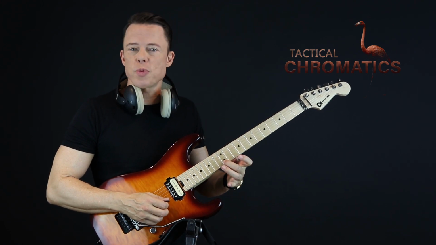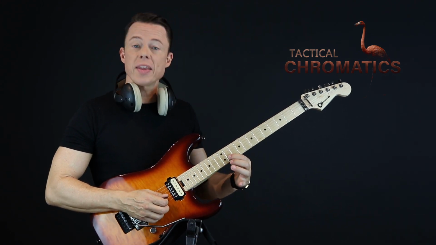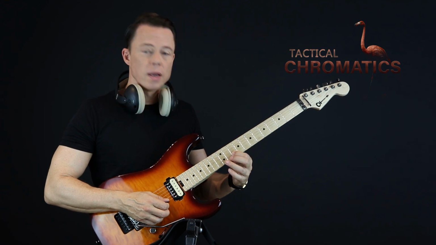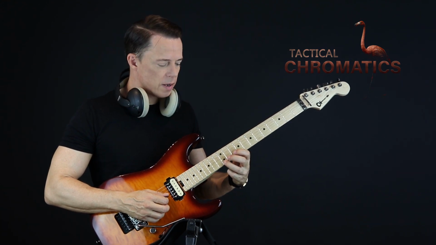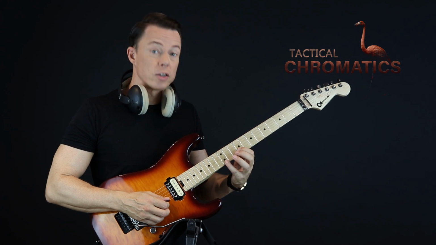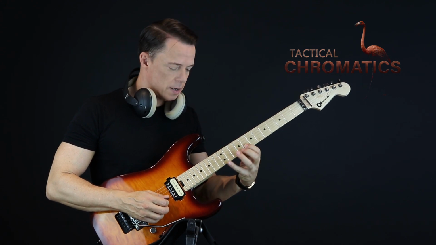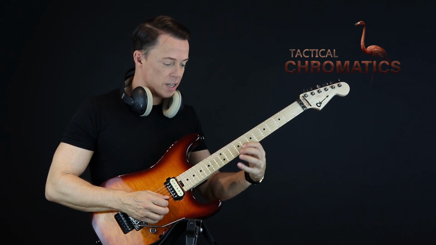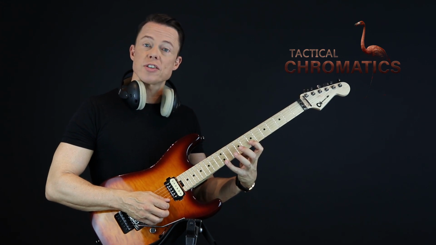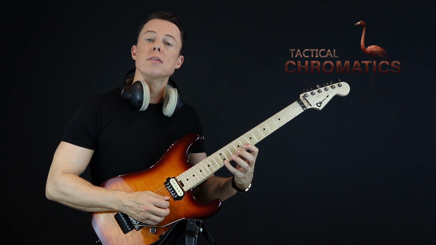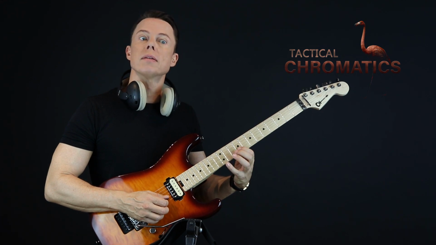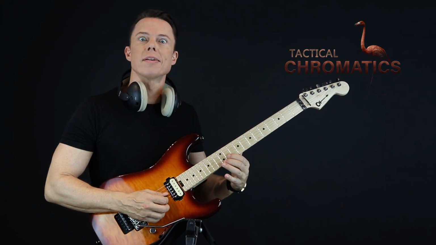Back to the 12th fret again on the high E string, and then 11-10 on the B. Up to the high E string again, 12th fret, and then 10-9. 9-8, 8-7, and you can go the other direction as well. 7-8, 7-9, 9-10, 10-11, 11.